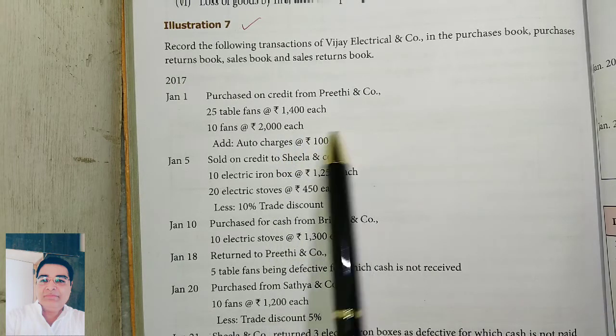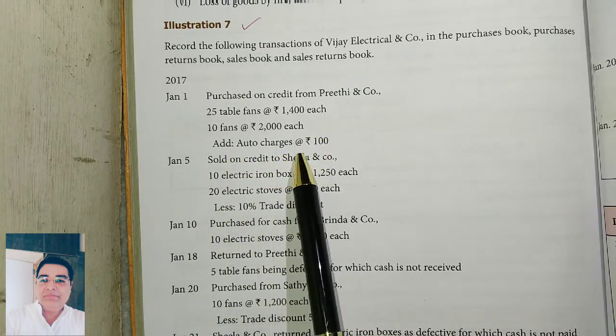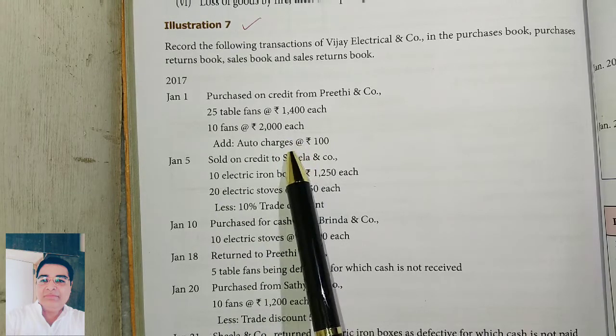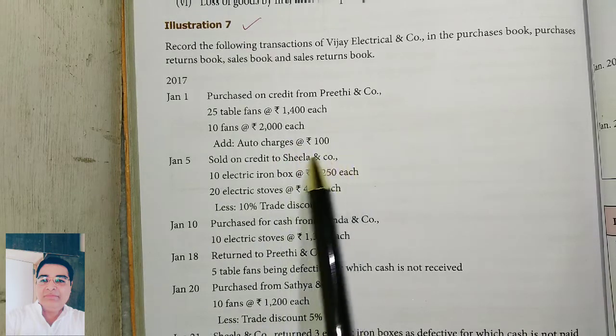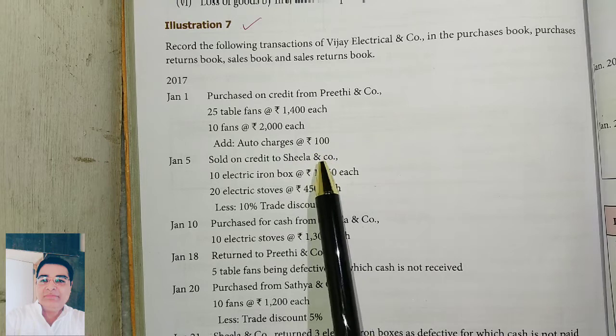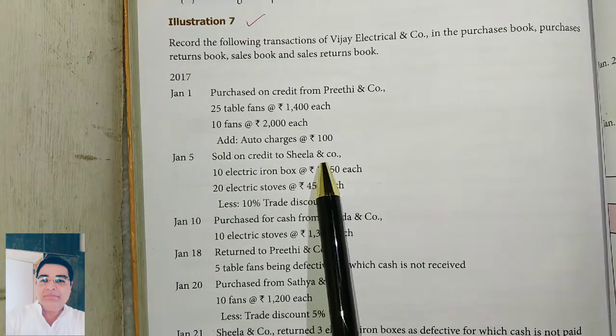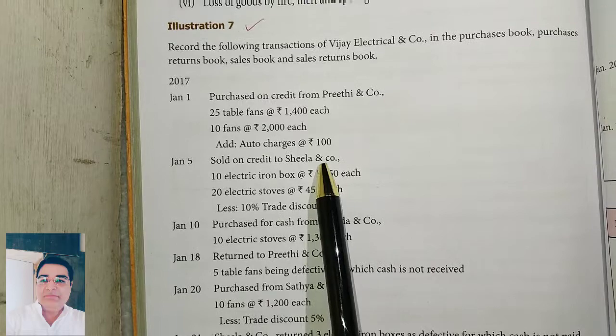Whatever the answer comes, add other charges. Only discount will be deducted. All other items will be added. Now see the answer.